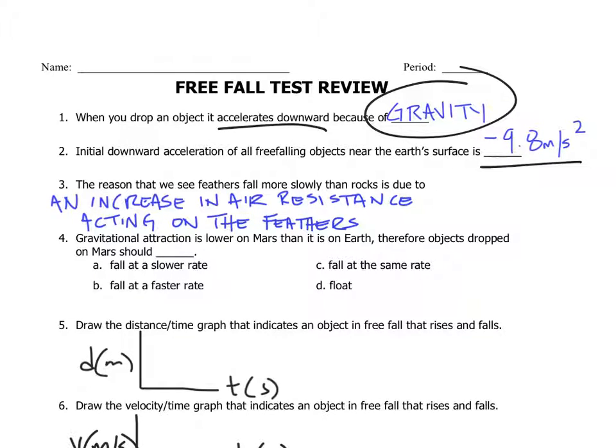So if that gravitational attraction, if the rate on Mars is lower than it is here on Earth, then that means that objects on Mars would fall at a slower rate than they would here on Earth. So less of an acceleration of gravity means that things fall slower. A higher rate of acceleration means that they're going to fall faster.